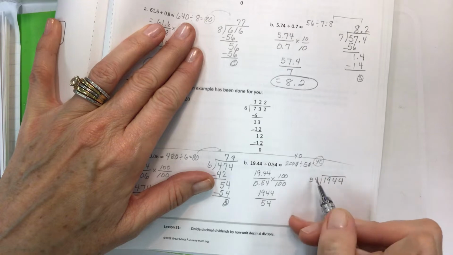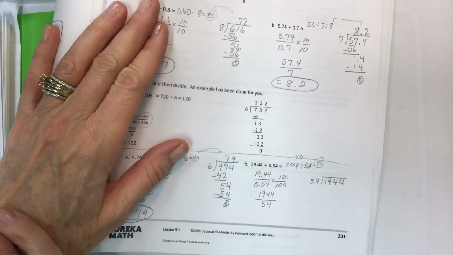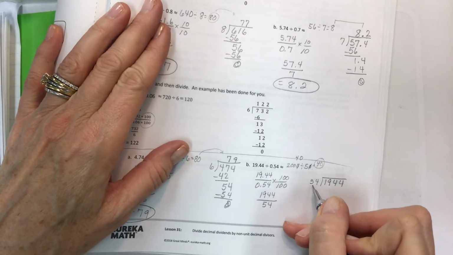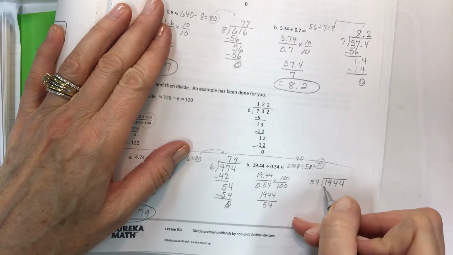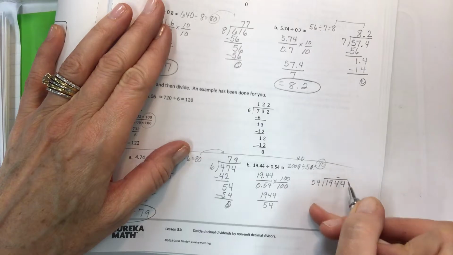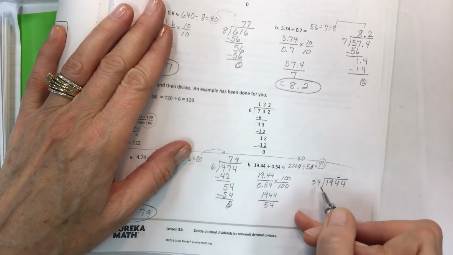Okay, so remember when you have two-digit divisors and you're not quite sure what to put and where to put it, you're going to approach it the same way if you had a single. Does this whole thing fit into 1? Nope. Does it fit into 19? Nope. How about 194? Yes, I'm finally big enough. This is where I'll put my digit in the quotient.